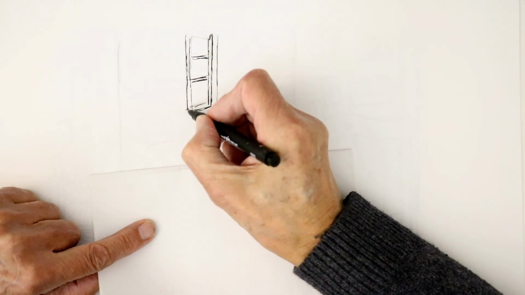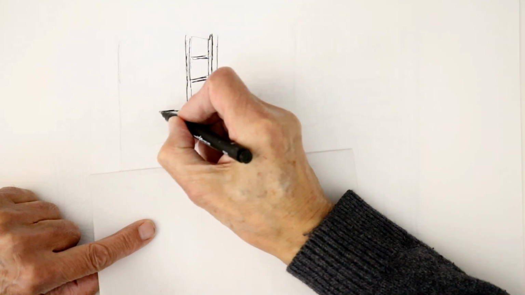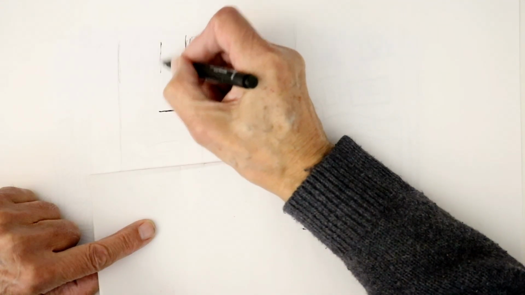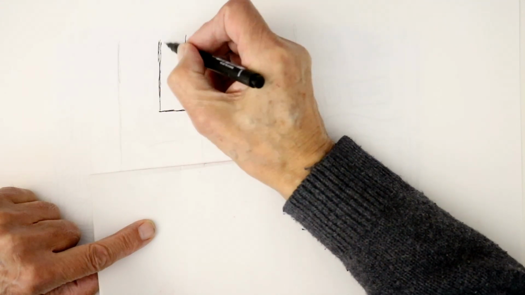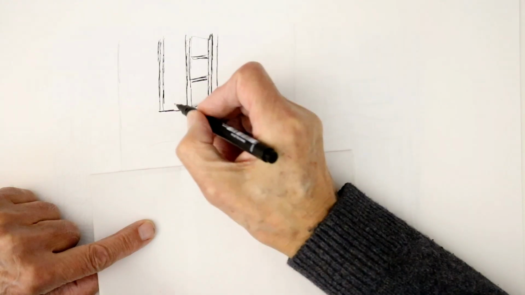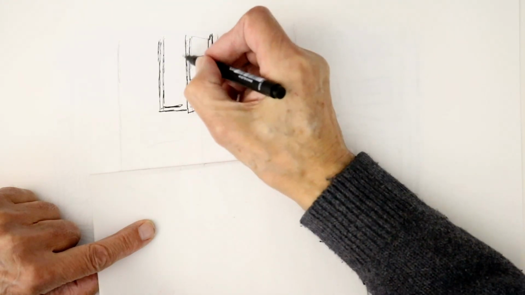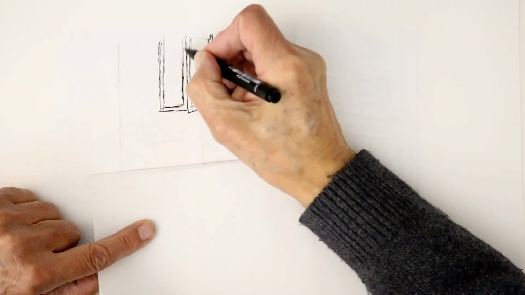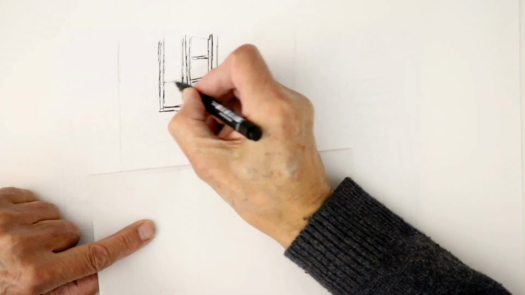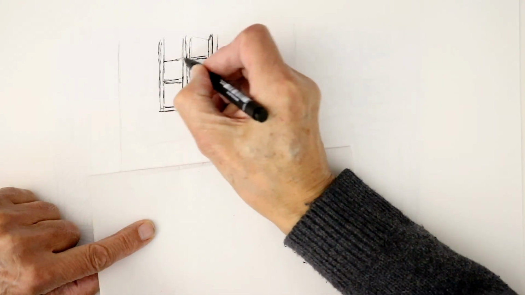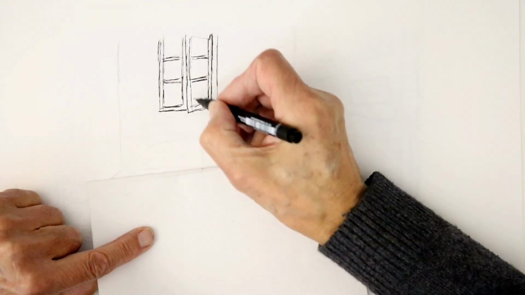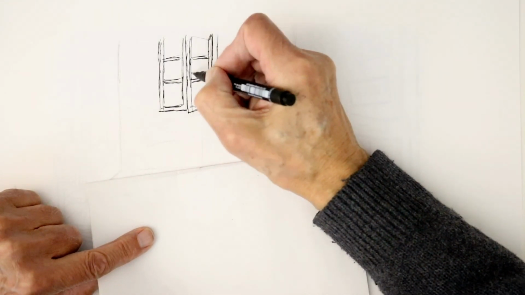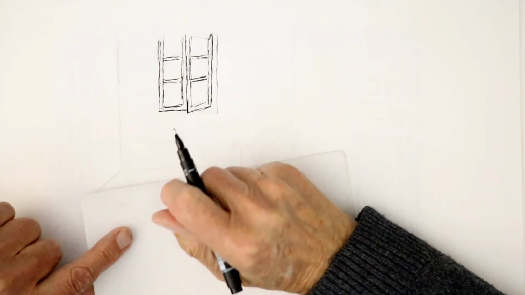And the other window, as I can tell, is closed. So if you come up like that, another side here, and this bit going up there, the spar going across, and here. As you can see, I'm doing it fairly roughly at the moment. I can clean it up, tidy it up later, okay?